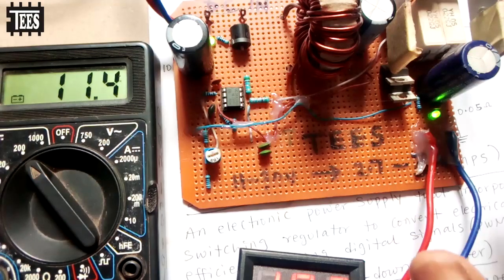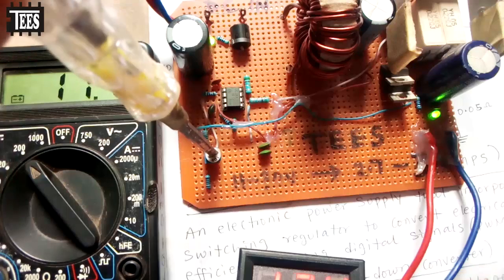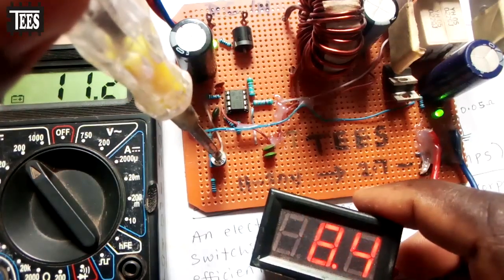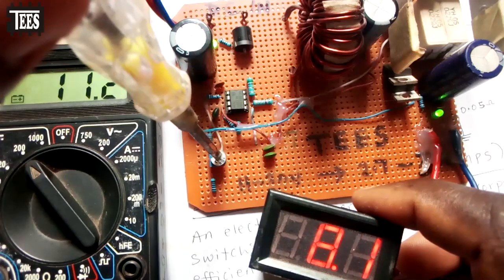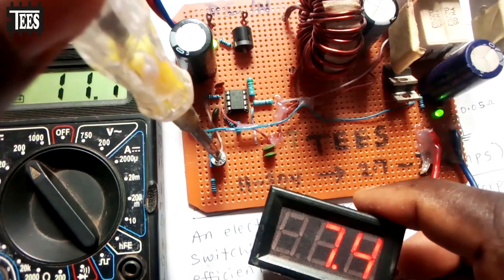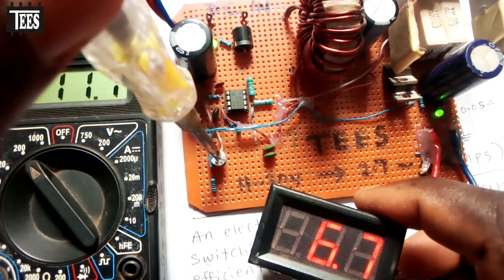Okay, what if I need something like 5 volts? Which means I want the buck converter to work. So you can see this is the buck converter now at work. So I want 5 volts.